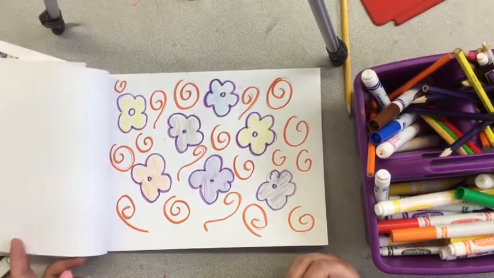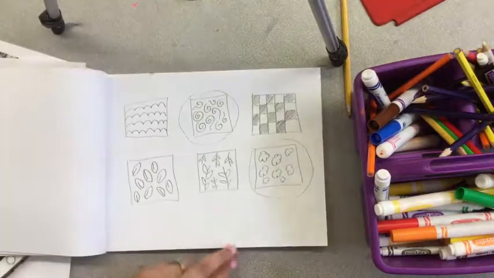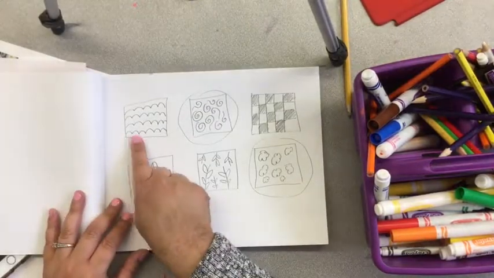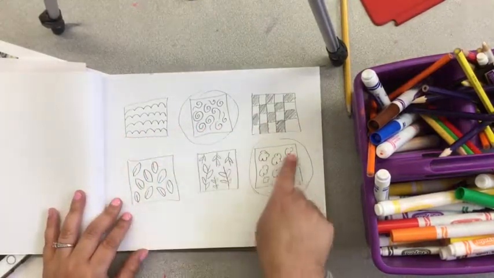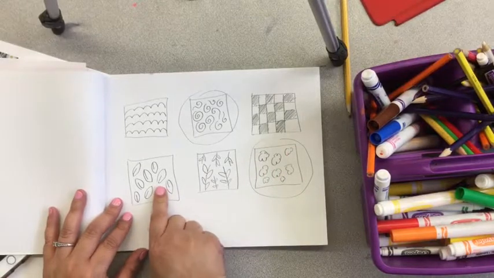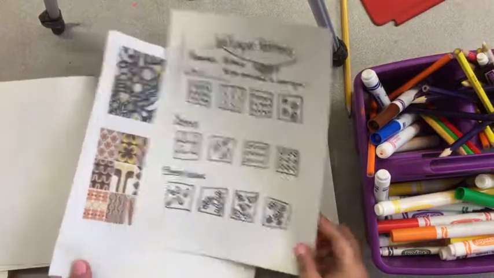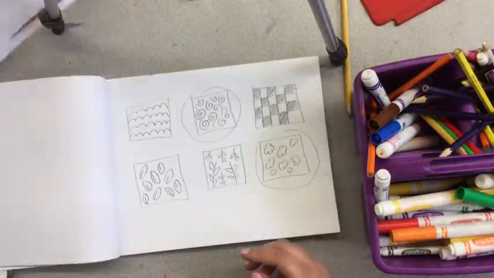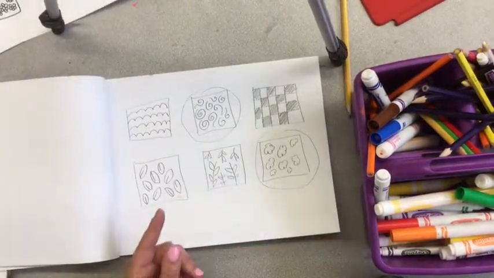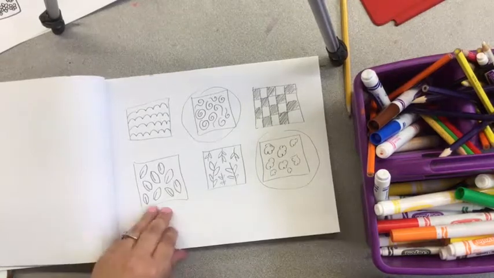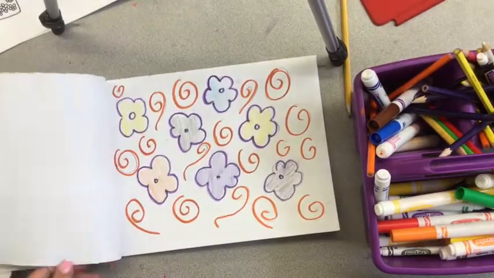So just to go over the steps again, you have to do at least a few thumbnail sketches. I did 6. Try different varieties, use these to help you. Then pick the one you like best and add more details to it, and then add some color.